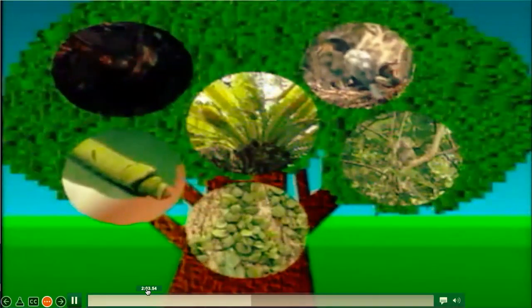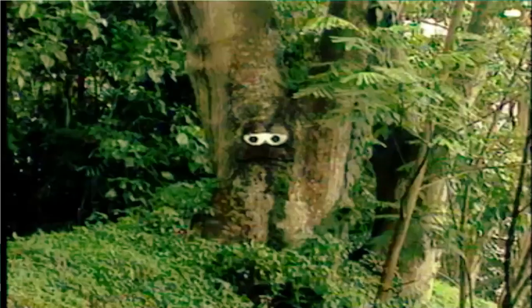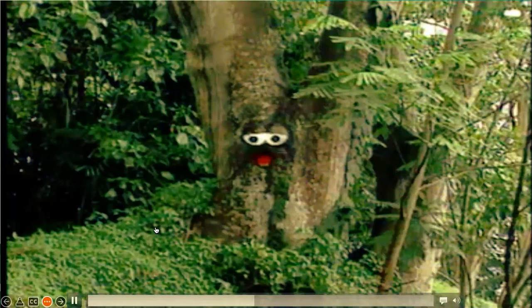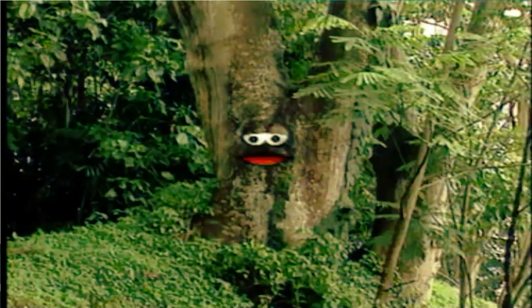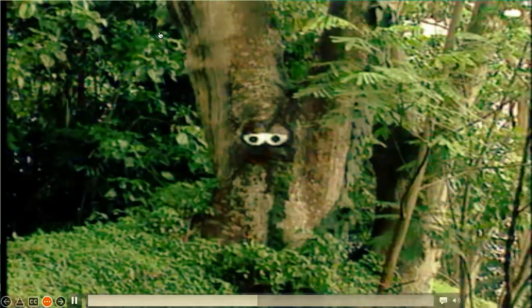Sometimes you can find many different creatures living in one tree. In that case, we can say that it is a one-tree community. So, the next time you pass by a tree, take a look. See if you can find some of the organisms you saw just now.